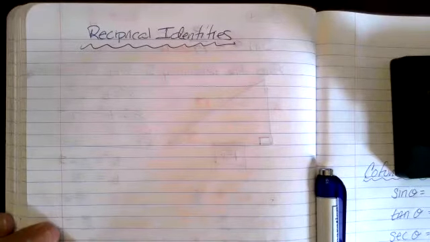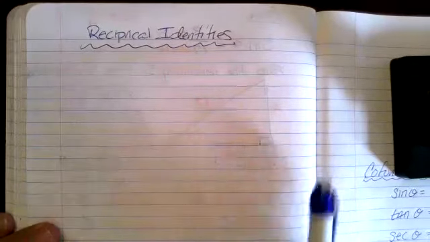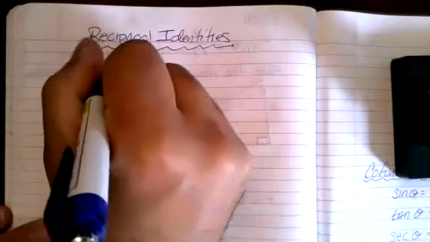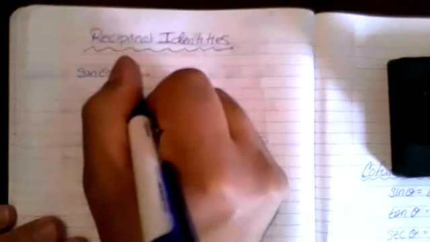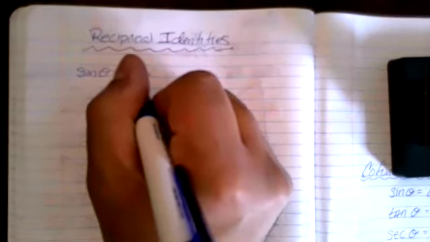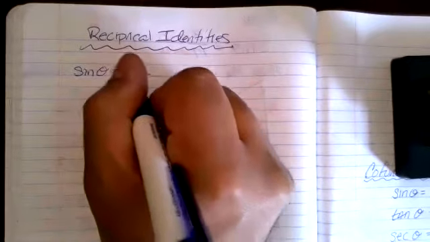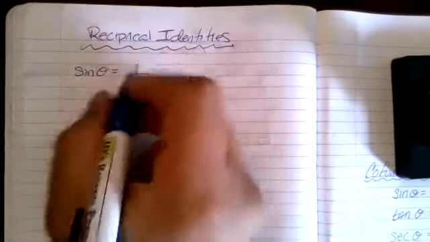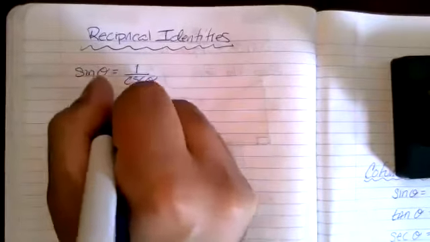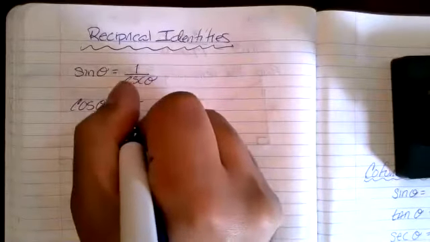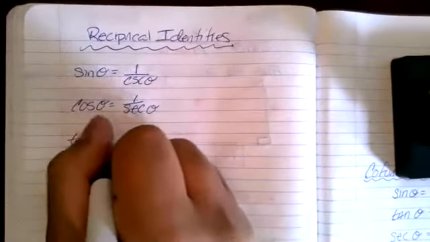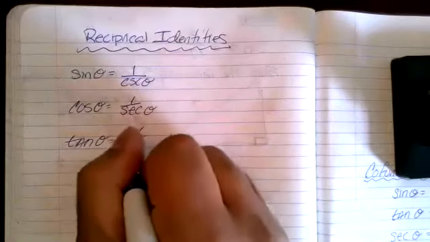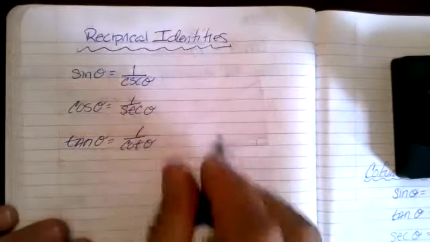So reciprocal identities are probably one of the easier identities. Your reciprocal identity says if I have a sine of theta, that's going to be equal to 1 over cosecant theta. And cosine theta is going to be 1 over secant theta. And tan theta is going to be 1 over cotan theta. So these are kind of intuitive.